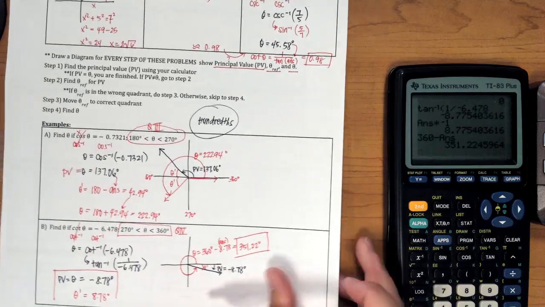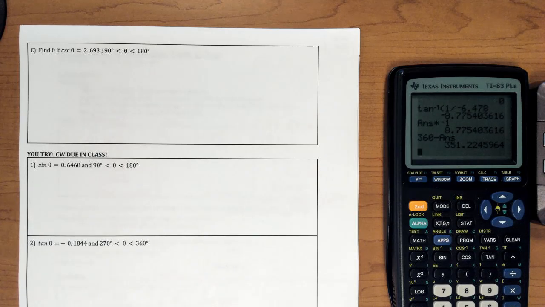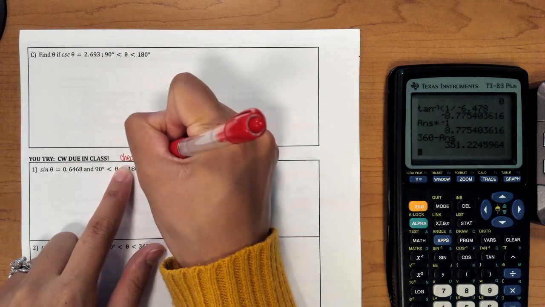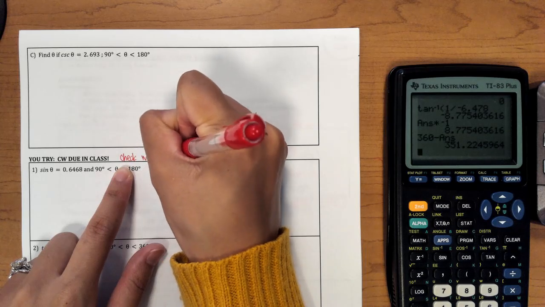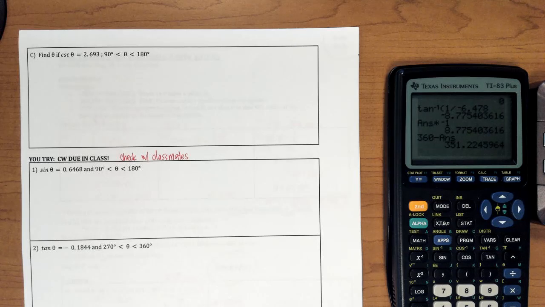Okay. I'll do one more, and then you guys are going to try 3 problems on the bottom to make sure that you've got it. Okay, so I'm going to keep saying this. It's very easy to watch a video and just tell yourself that you get it, but you really do have to practice and make sure that it makes sense, right? So for these classwork problems, please check with your classmates, especially if you are watching this for another teacher's notes. Please check with your classmates if you got the answers right.